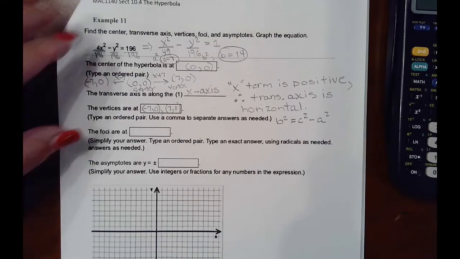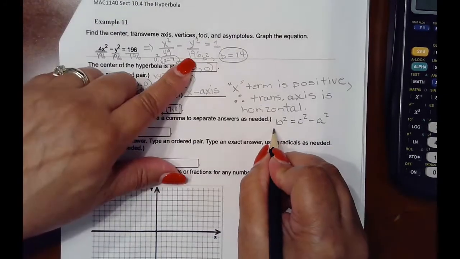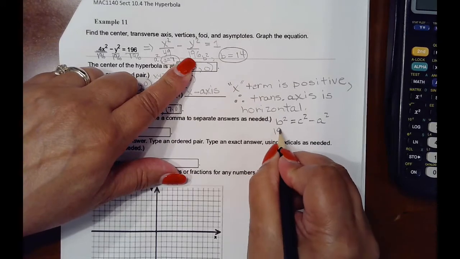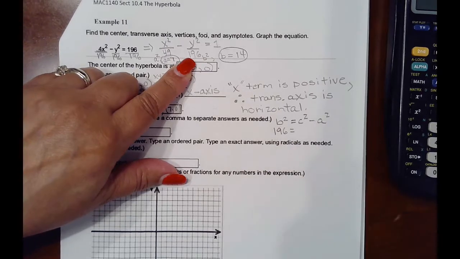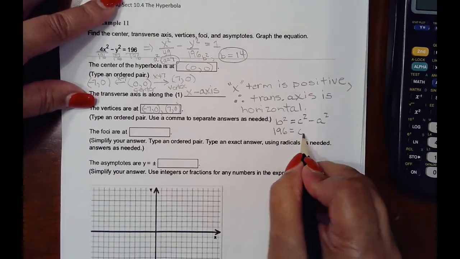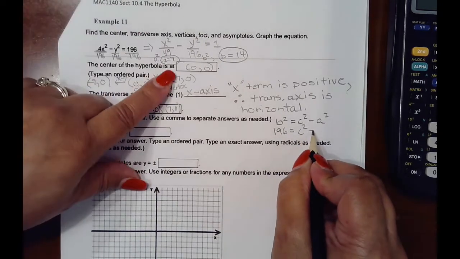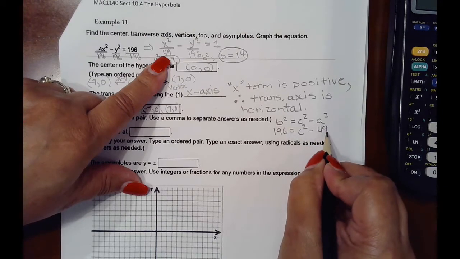Okay, so we're going to take the B squared value that we have, which is 196. And we're going to take the A squared value that we have, which is 49. And we're going to solve for C squared.